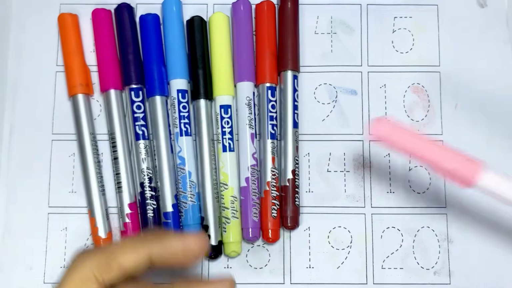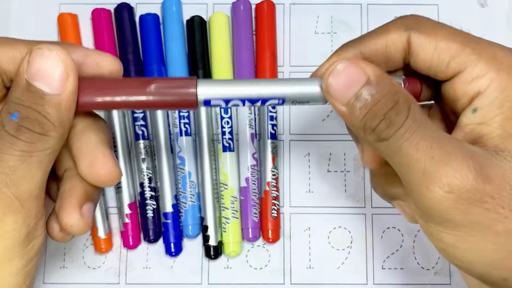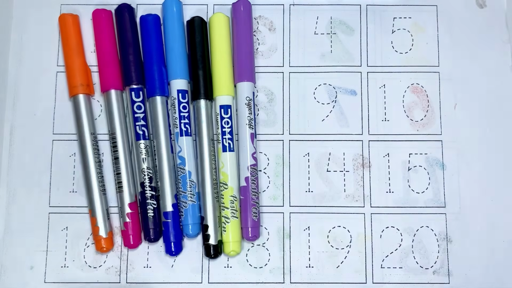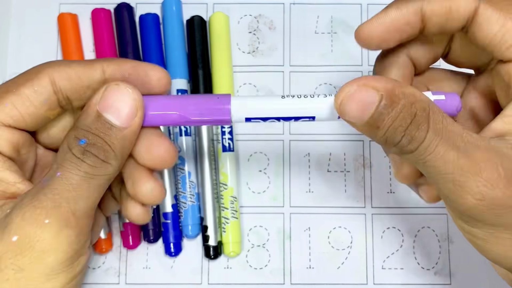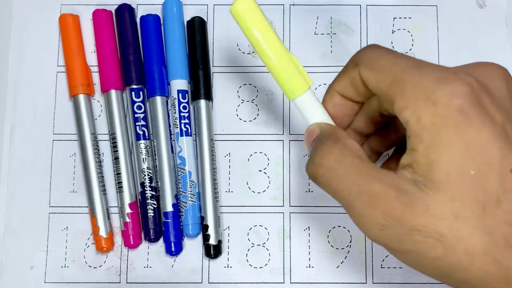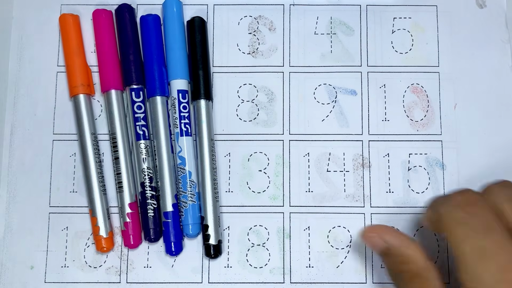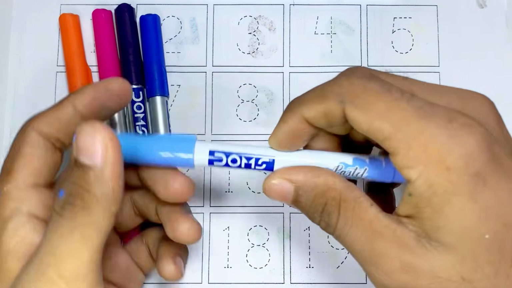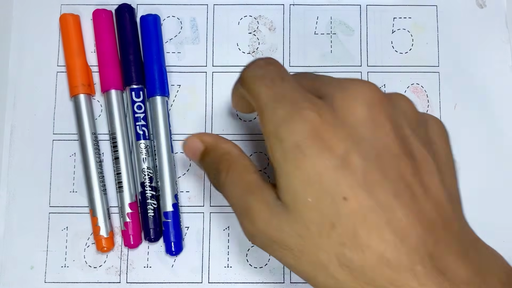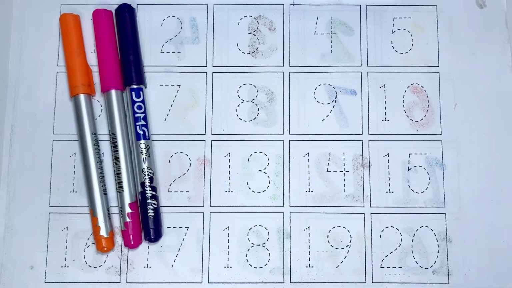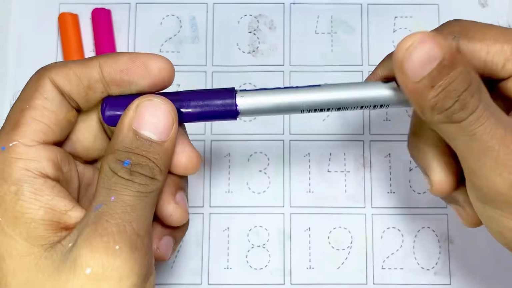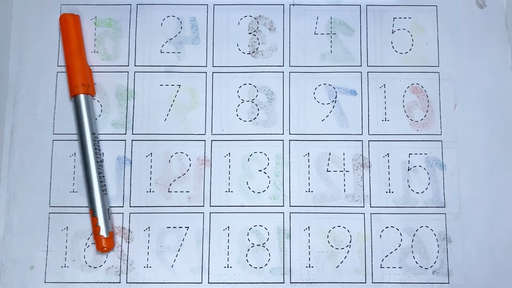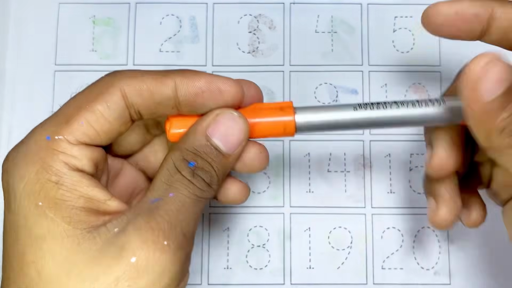Dark green color, light pink color, brown color, red color, light purple color, yellow color, black color, sky blue color, dark purple color, dark pink color, and orange color.